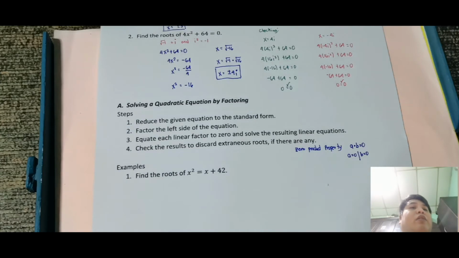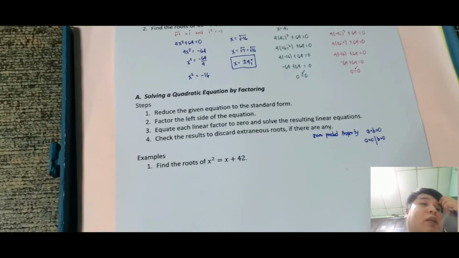Next is check the result to discard extraneous roots if there are any. So yun yung sabi ko, check the result. So hanapin mo nga, i-check mo muna para ma-disregard mo extraneous root na ayaw natin. Okay, so let's have example.